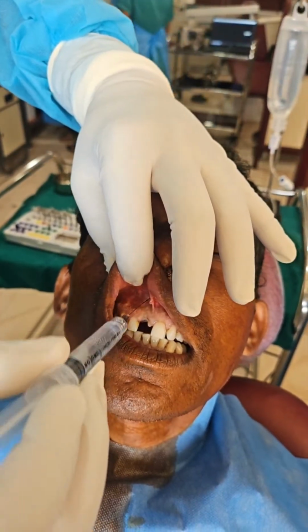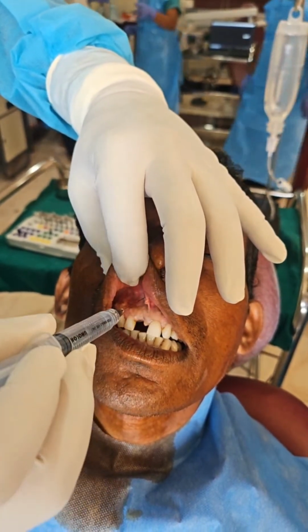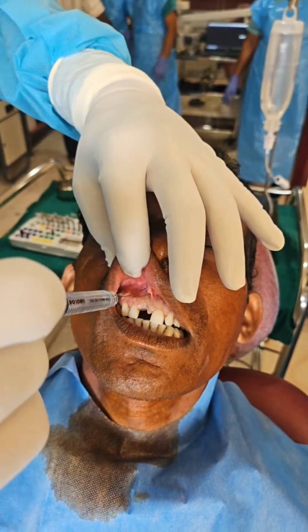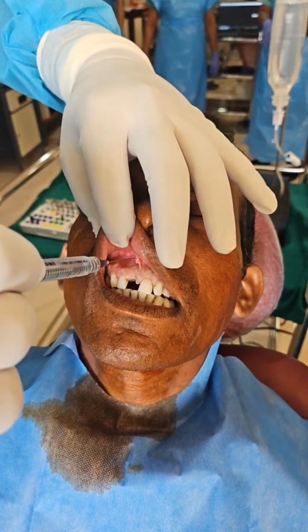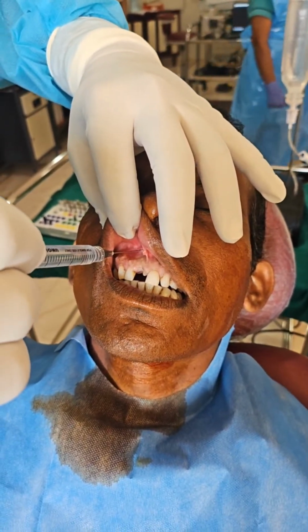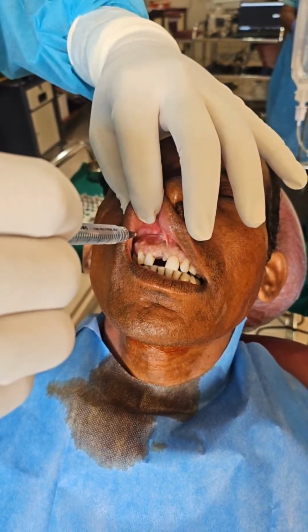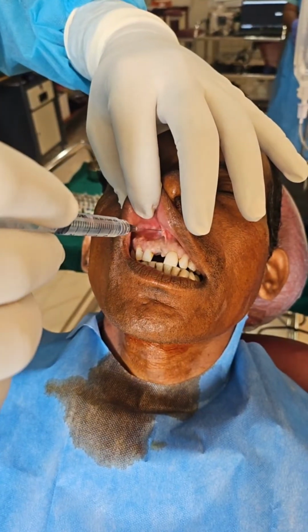The bevel of the needle should hit the bone. The LA should be deposited beneath the periosteum. It's painful, so be very slow.